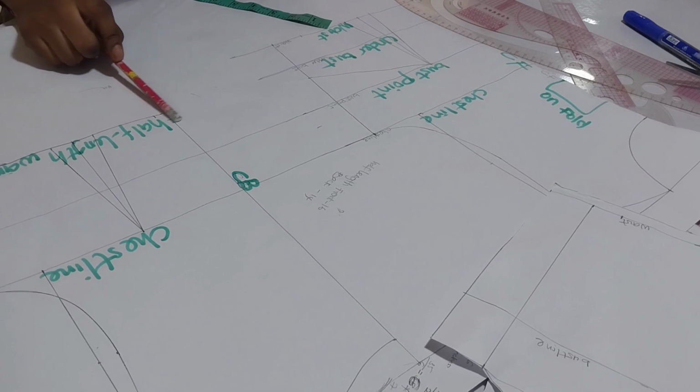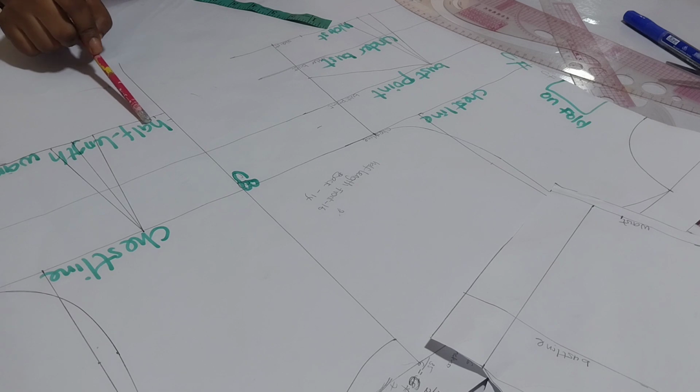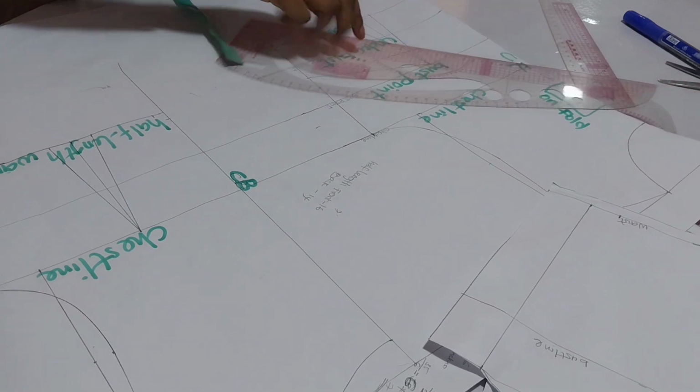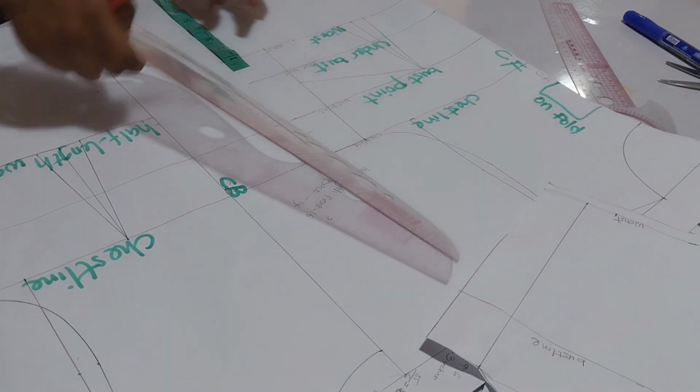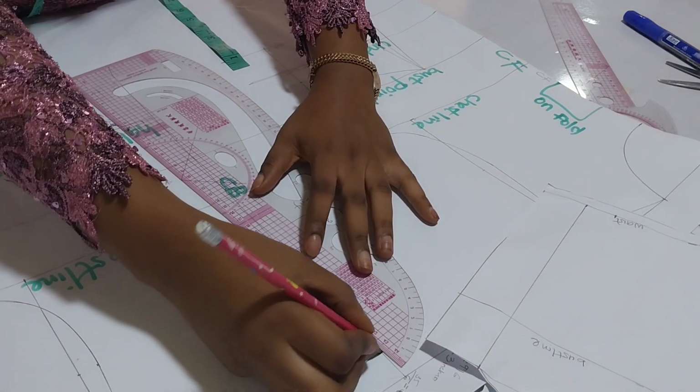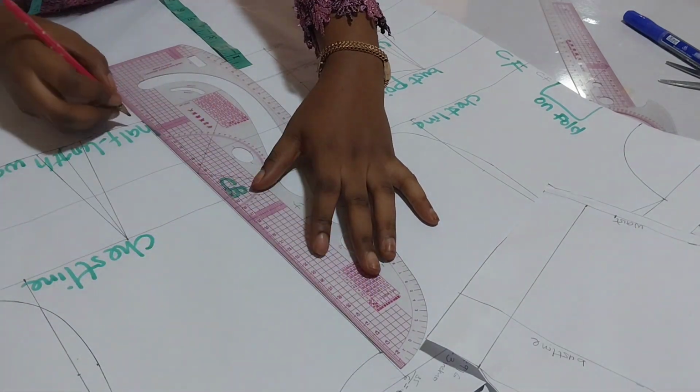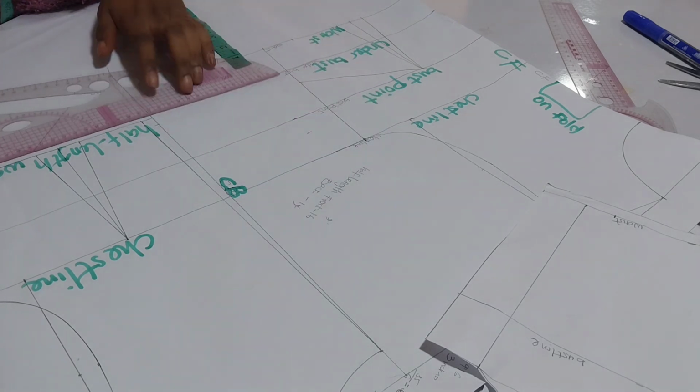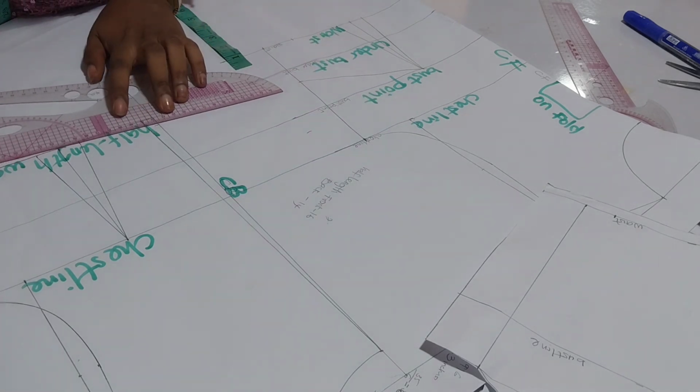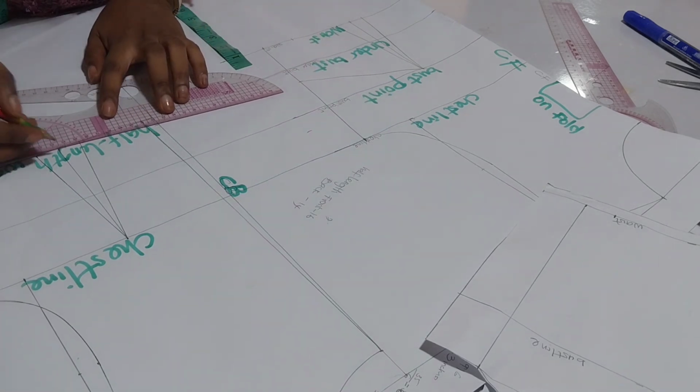And from there, you're going to go like this, to have a perfect fit.